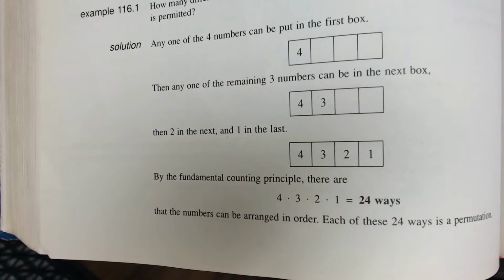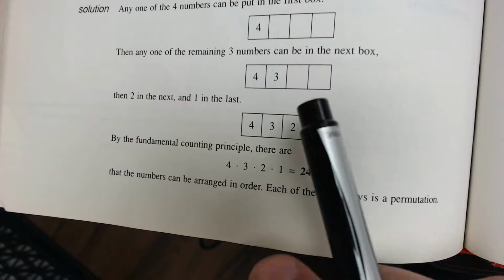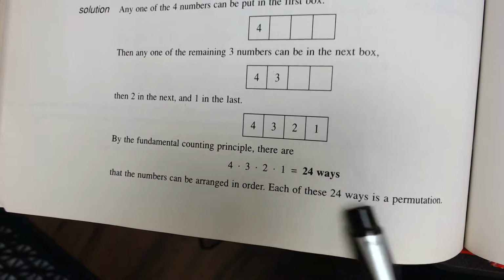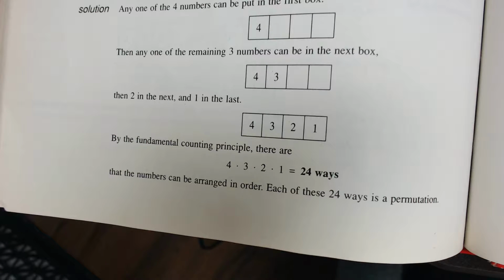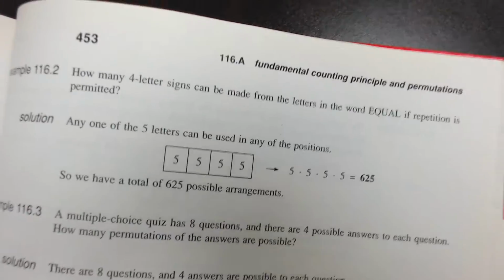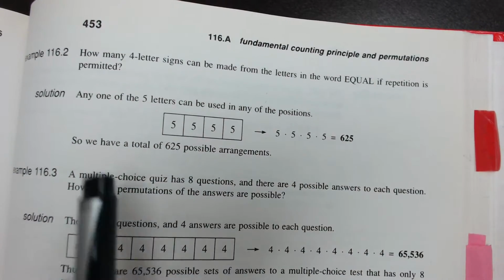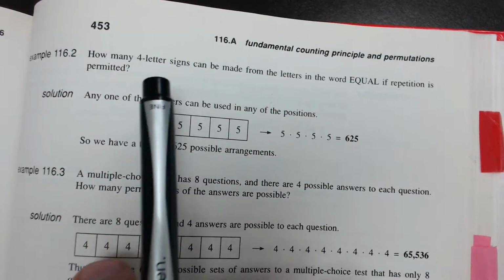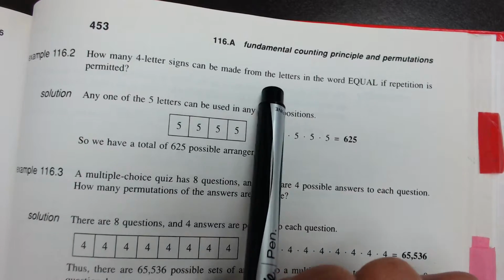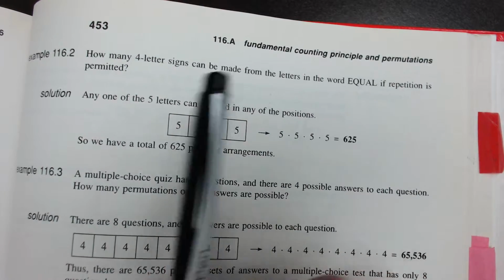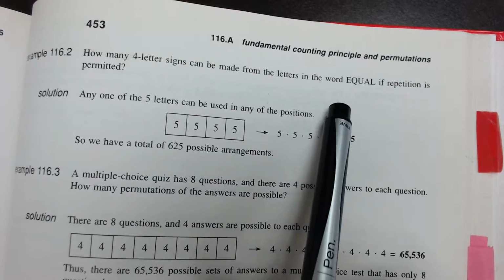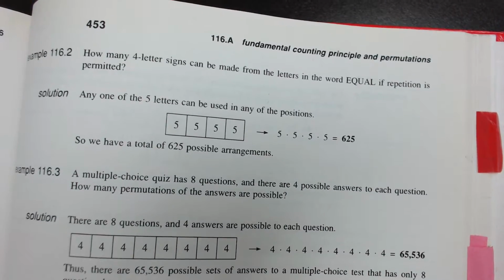So that is a permutation for groups. Now, what happens if we can repeat the numbers? Or let's say we have a 4-letter sign. They say how many 4-letter signs can be made from the letters in the word equal if repetition is permitted, meaning that we could repeat the letter E 4 times.